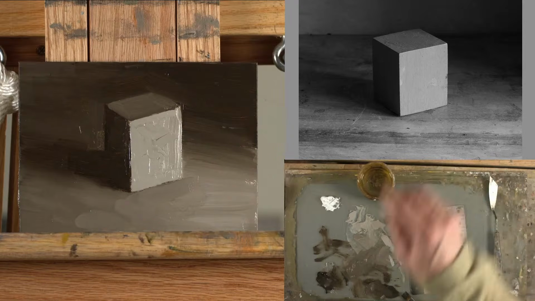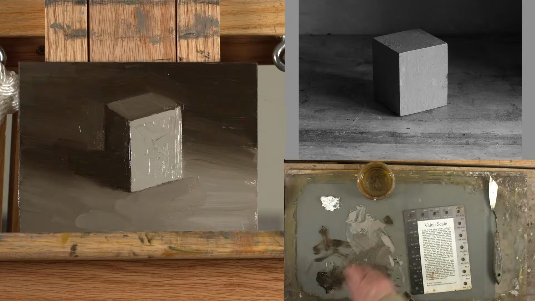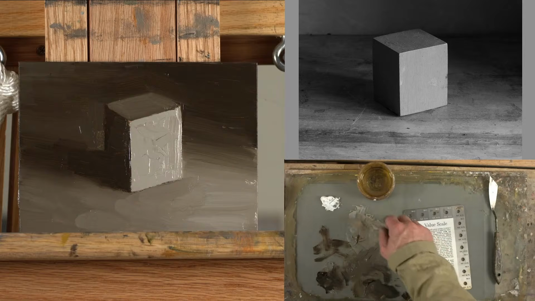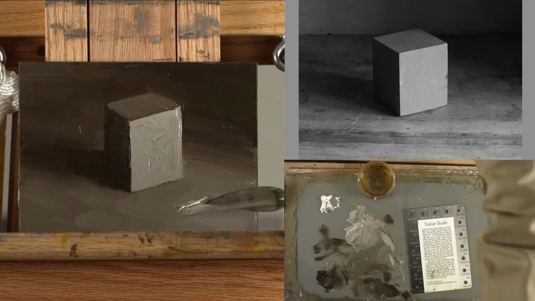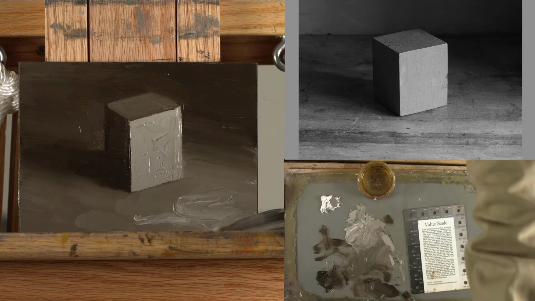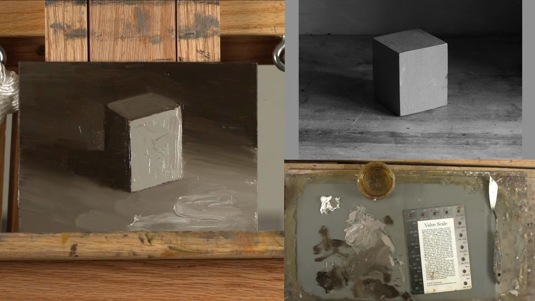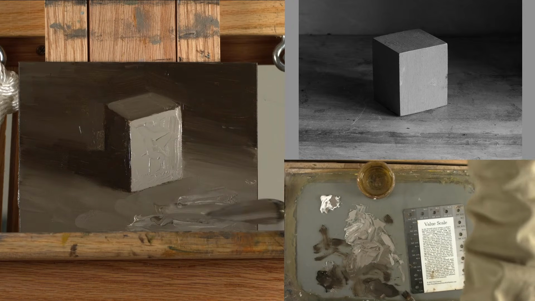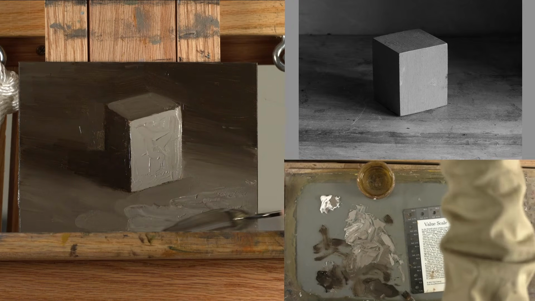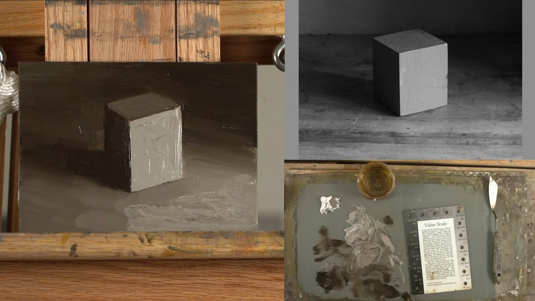Actually, we've got some light over here, so why don't we put some texture in there? You know, let's get a big wodge of paint, mix it up roughly. Too dark, right? If you're going to do this, you've got to be very careful of the values still. Texture in the light, thick paint in the light.